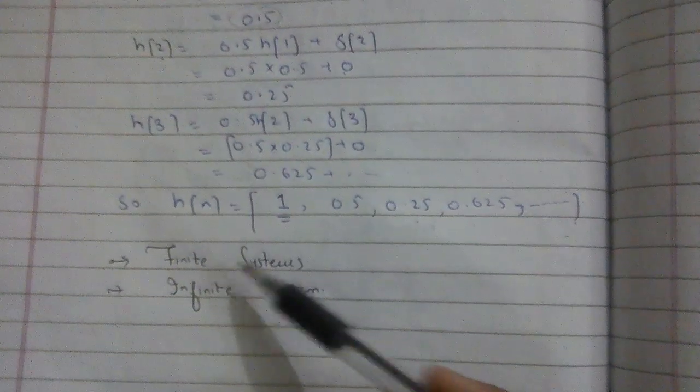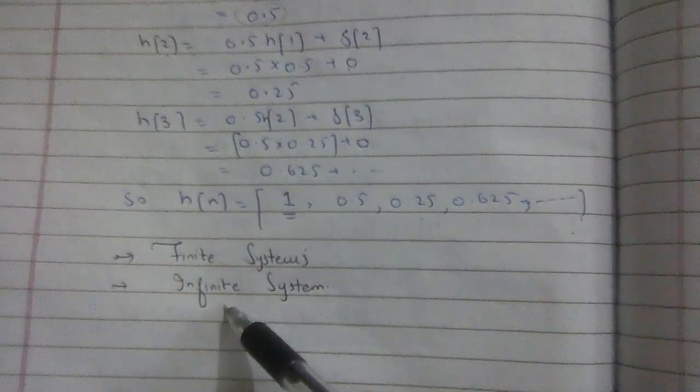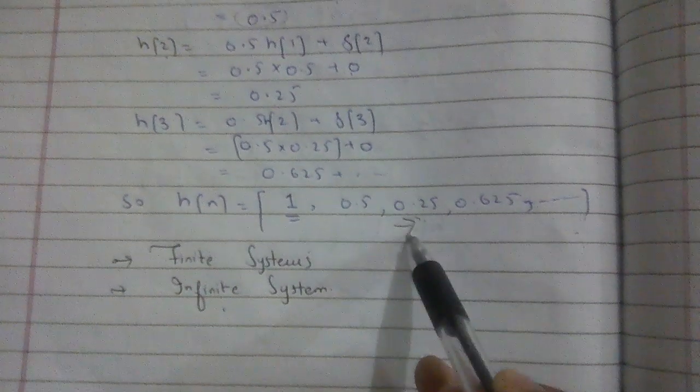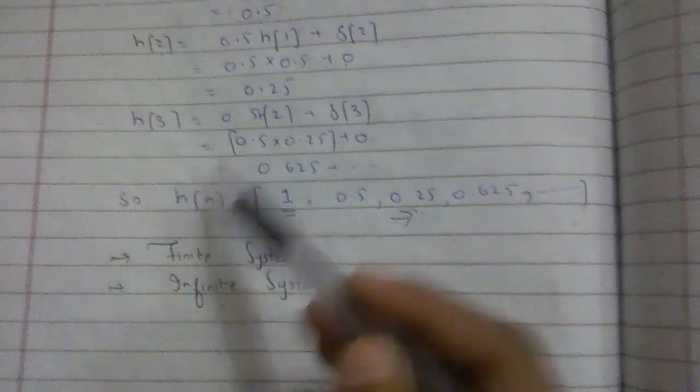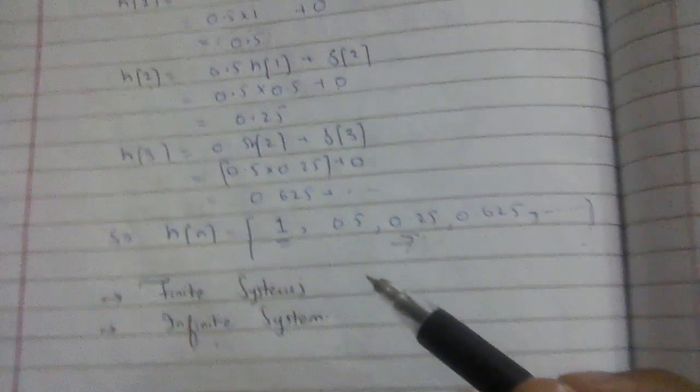And at last we have a new concept of finite systems and infinite systems. A finite system is a system with a finite response, and an infinite system is a system with an infinite response. As you can see here, this system will give us an infinite response as we keep increasing the values of n. So this is all about lecture 5.